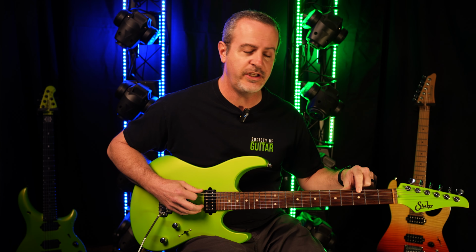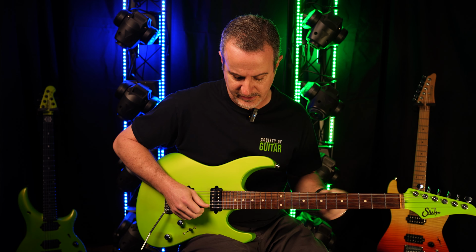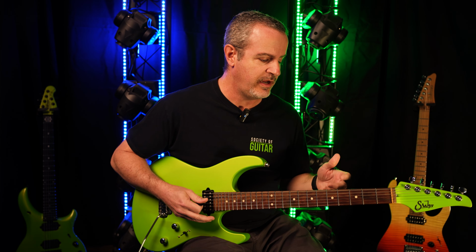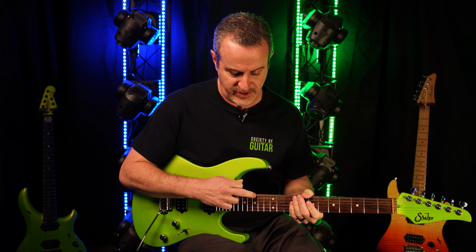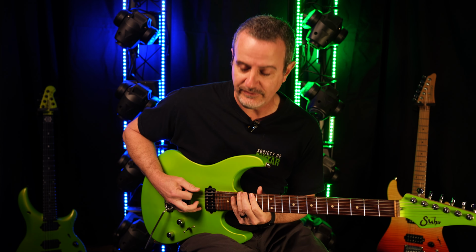We started on the G with shape 1 and we ended up on this high B at the end of shape 7. We hit every fret possible in the key of G. If you want to continue to play higher, you simply start it over with the G, shape 1, right here on the 15th fret, and so on and so forth.